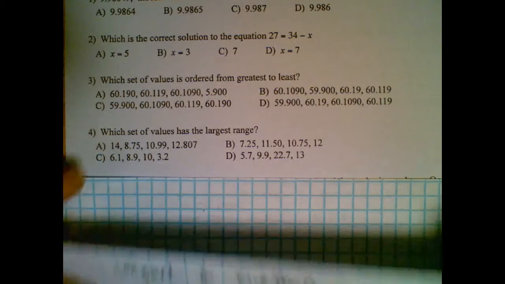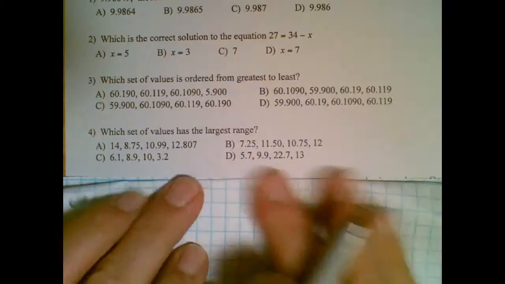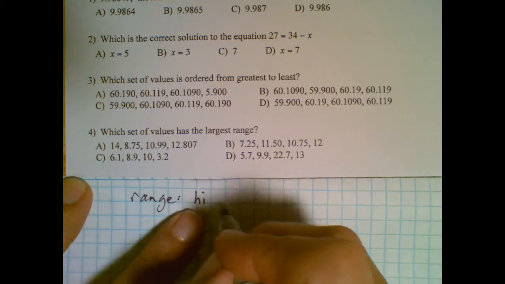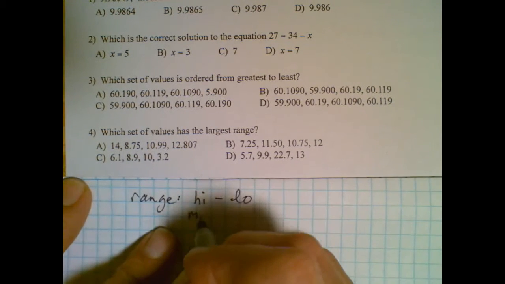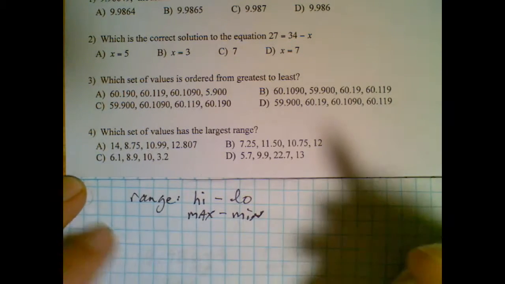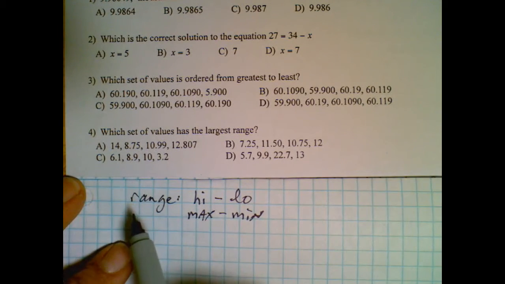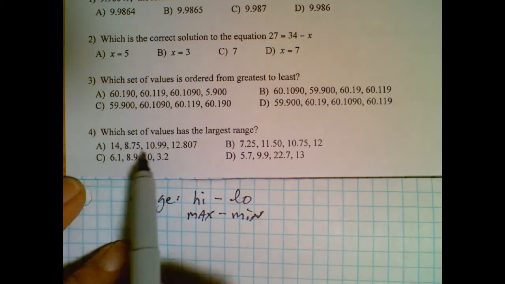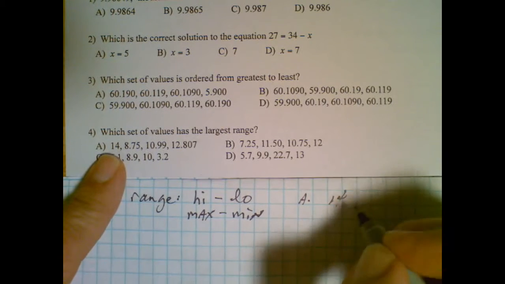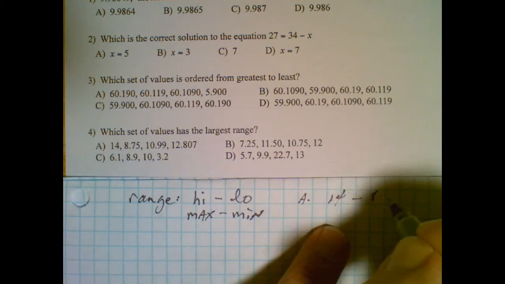Number 4, which set of values has the largest range? Remember, range is your highest value minus your lowest value. Also said your maximum value minus your minimum value. So we want to look, where might we have the highest and lowest values to subtract? In A, our highest value is 14, and our lowest value is 8 7/7500ths.